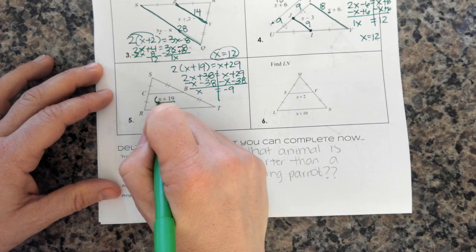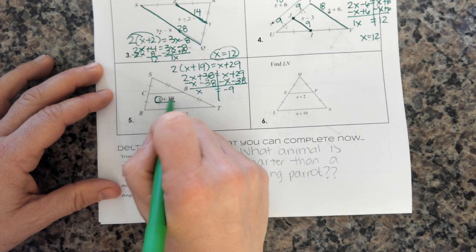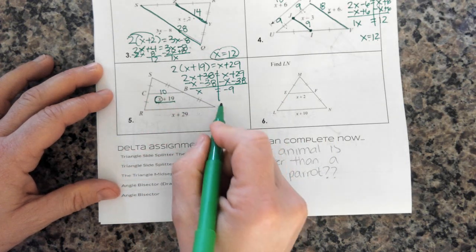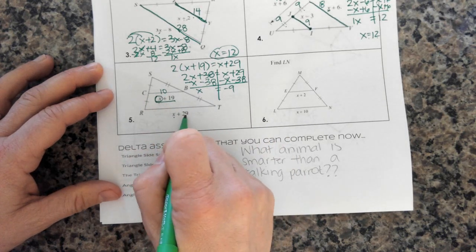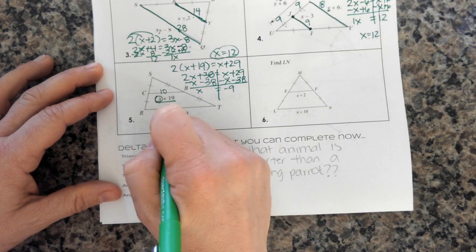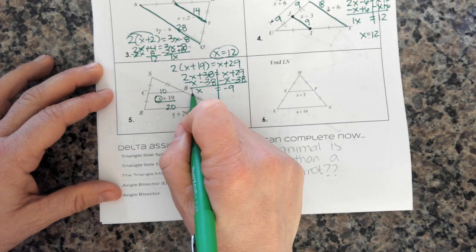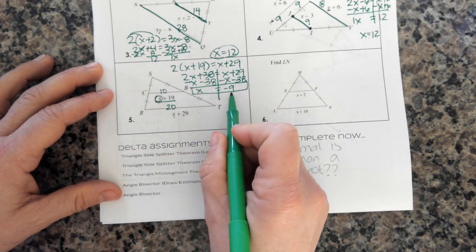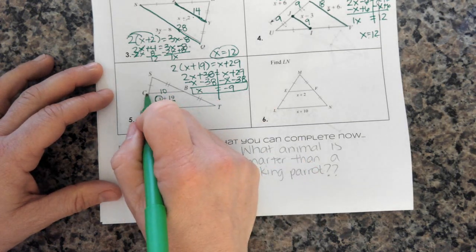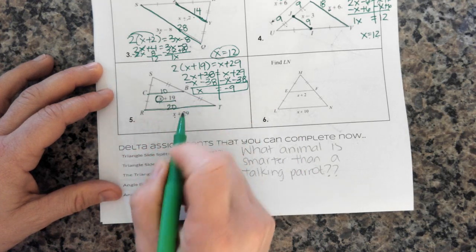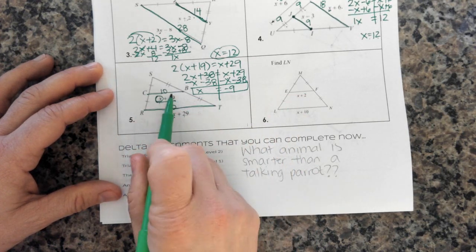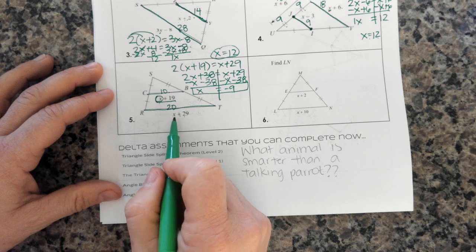So plug it in. If I plug in negative 9 for the x, negative 9 plus 19 is 10. Okay, that's good. It's positive. Negative 9 plus 29 is 20. Okay, so we're still okay. So this is showing you could get a negative value for x and still be okay. Something would have been wrong if you ended up getting a negative length. You don't want that. All right, moving on.